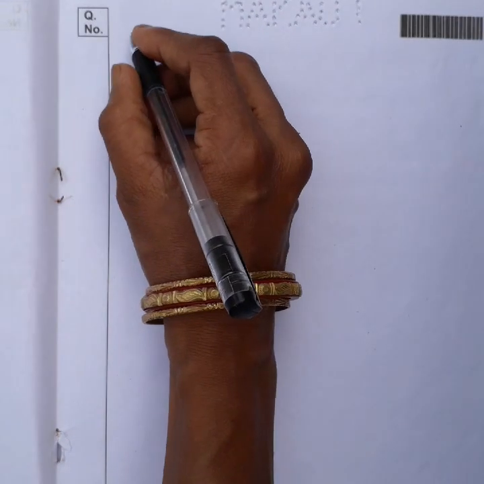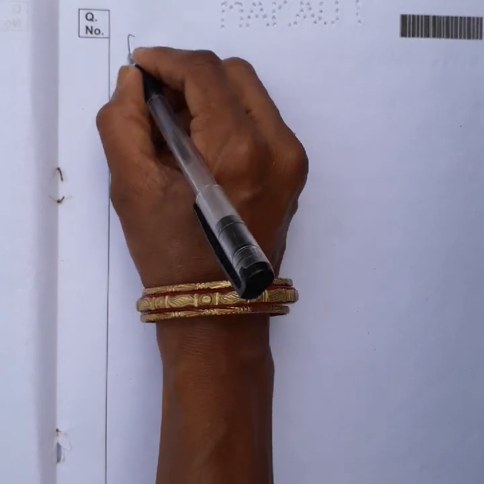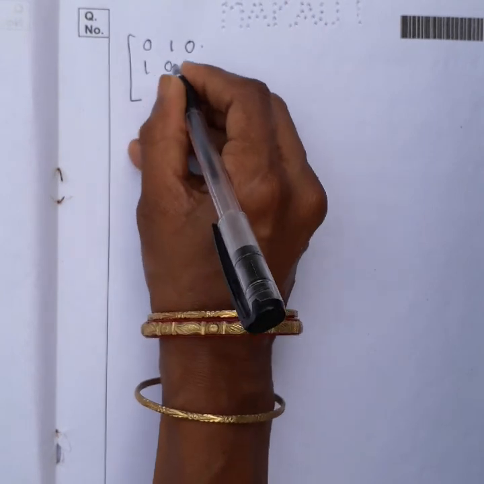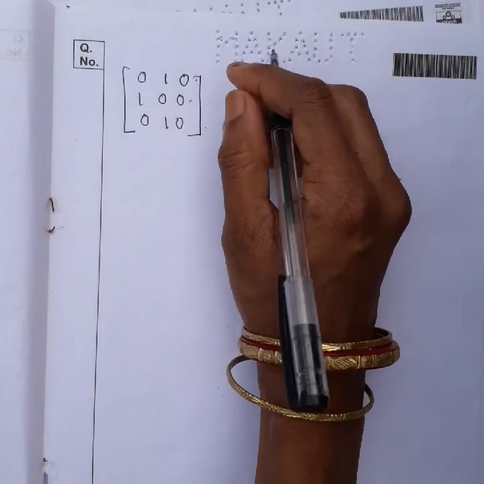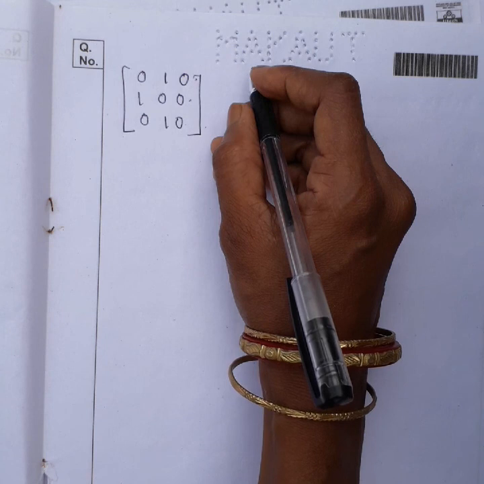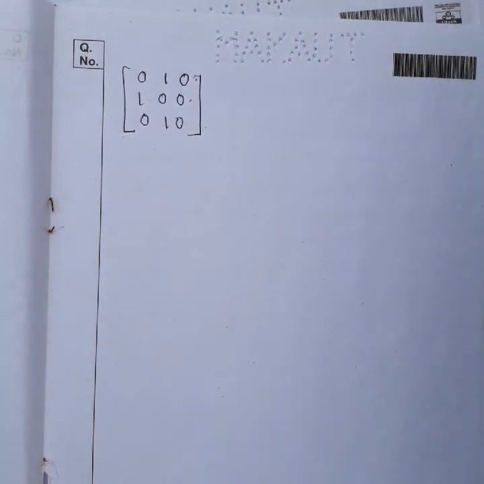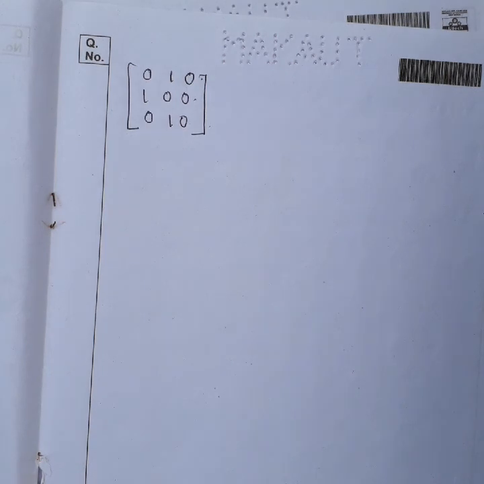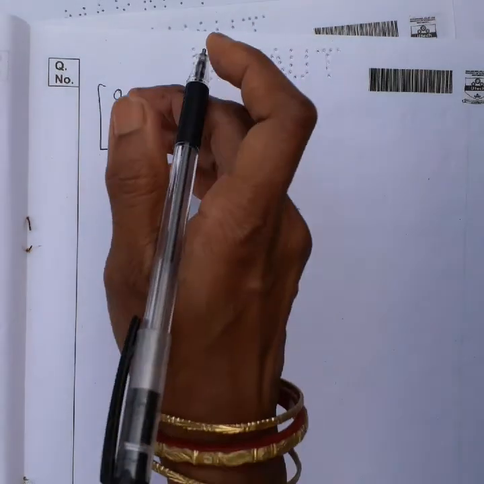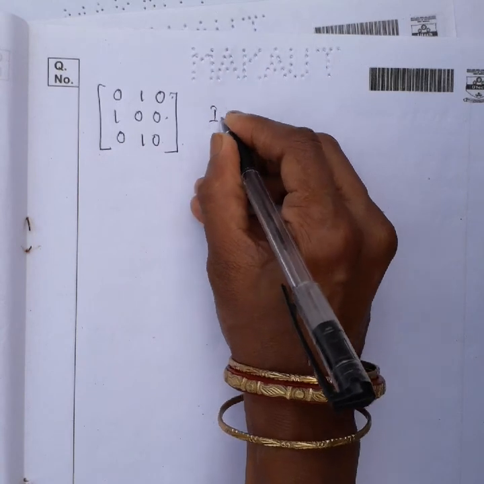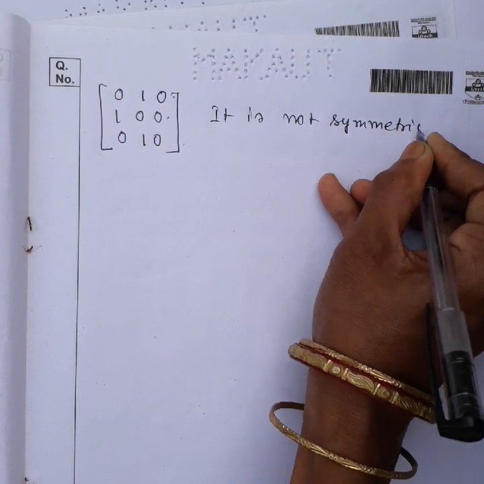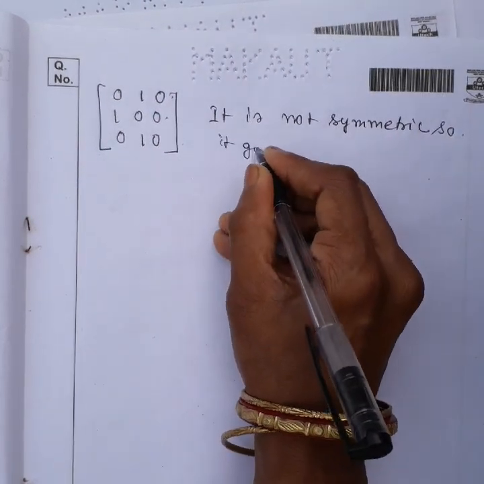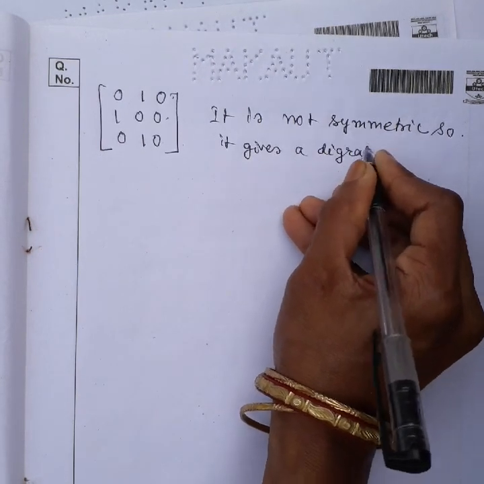So from the first block, that is 0 1 0, 1 0 1, 0 1 0, it is not symmetric, so it gives a digraph.